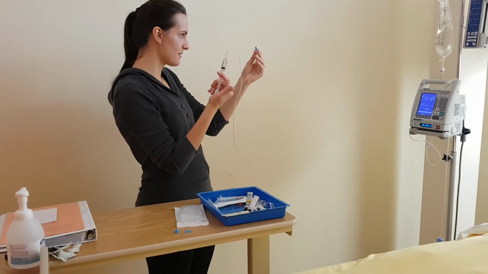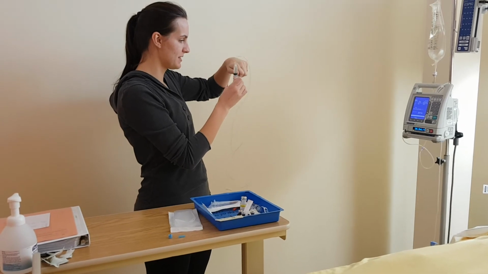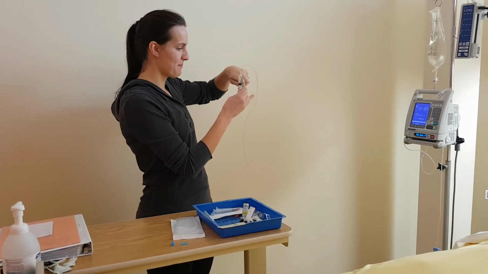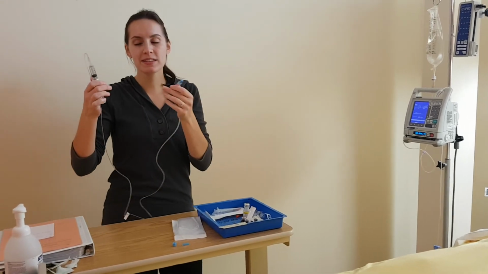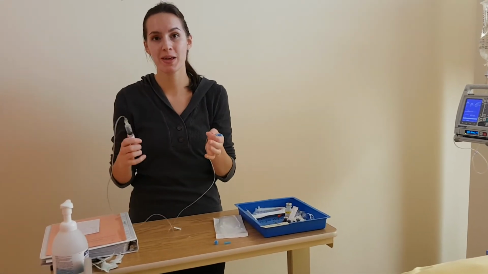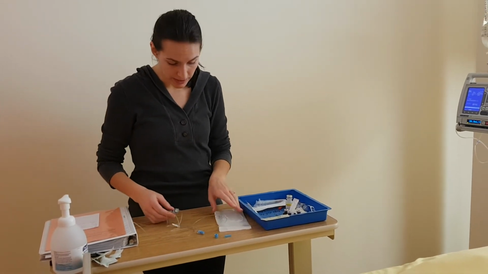And I'm going to put my previously made label over top, being careful not to cover any important information and careful not to touch. So my label has the patient's name, it has the drug on it. There's a zipper mount. So I've primed my tubing. This just ensures that all the air is out of the tubing, so we're not going to instill any air into the patient, which would not be good.